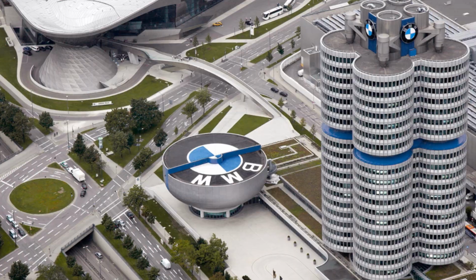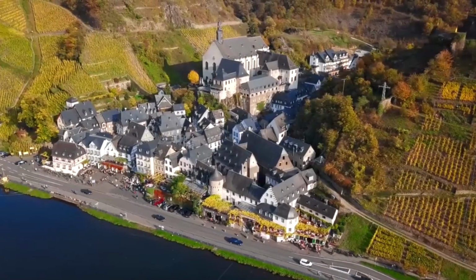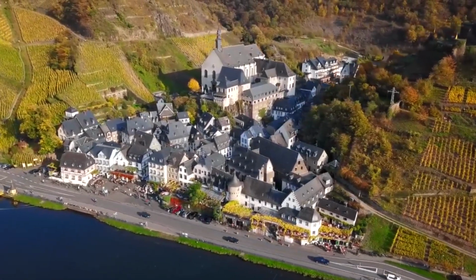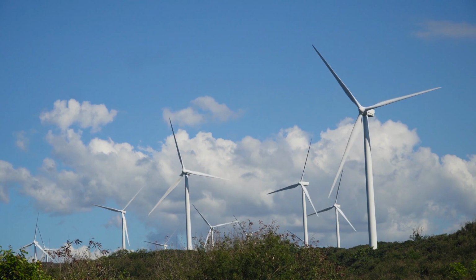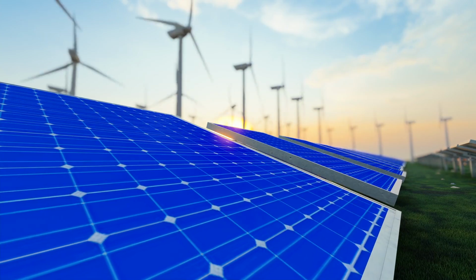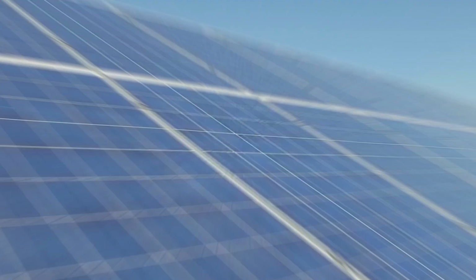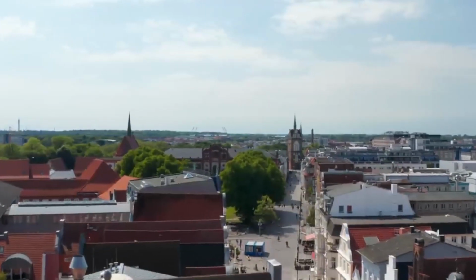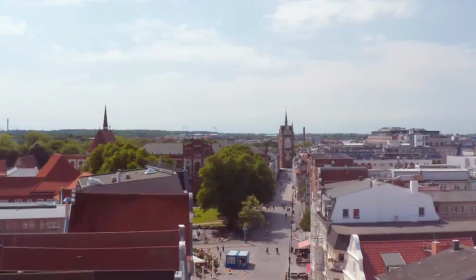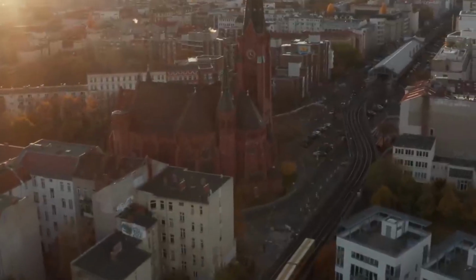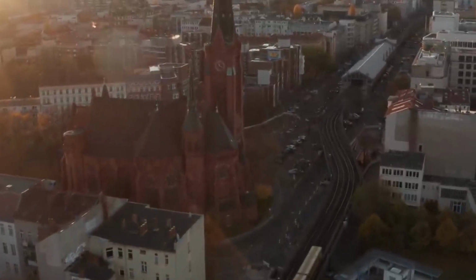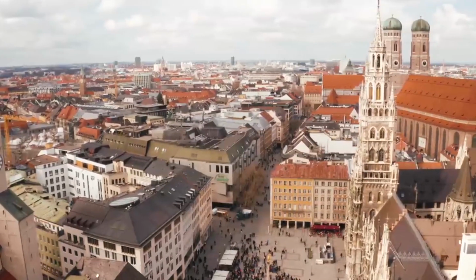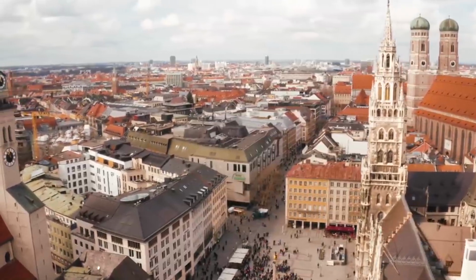Germany is also at the forefront of the fight against climate change. The country has made significant investments in renewable energy, particularly wind and solar power, and aims to reduce its carbon emissions in the coming years. With a focus on sustainability, technology, and education, Germany is well positioned to continue its leadership on the world stage. What role do you think Germany will play in the global economy over the next 50 years?